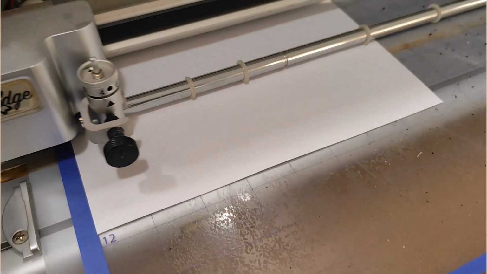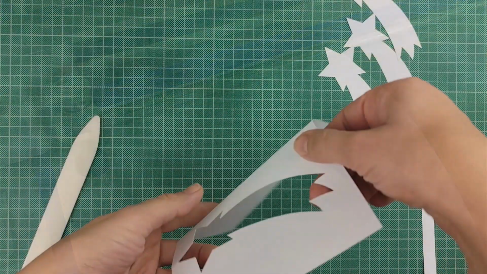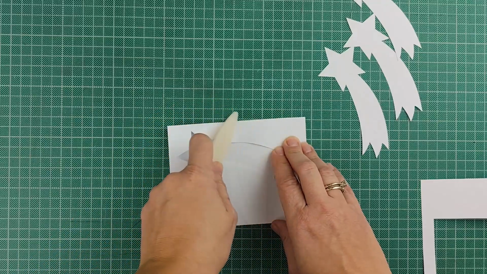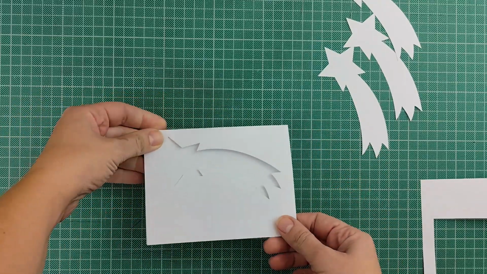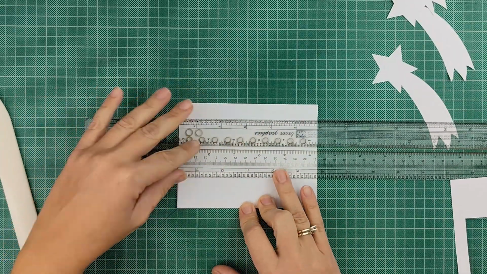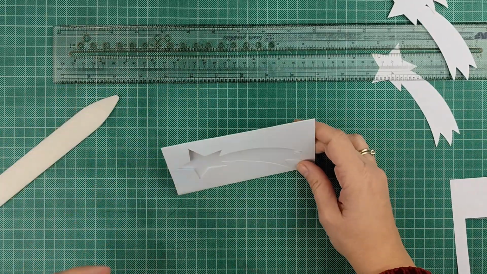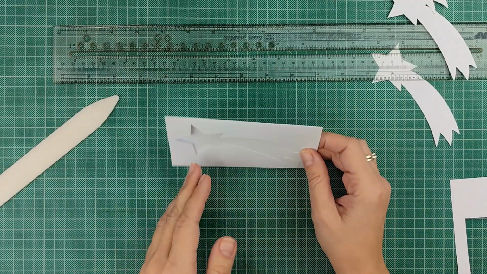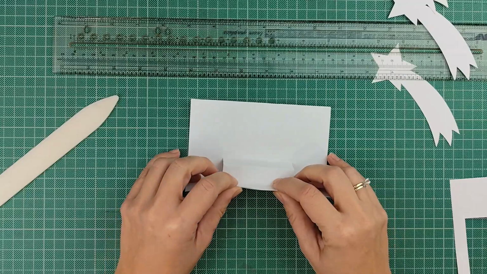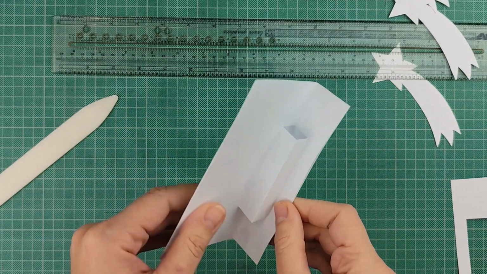So, set your paper on the cutting mat and cut the base. Once the paper base is cut, fold it vertically in half and then fold 3 centimeters from the open edges. Slide the part between the slots to the other side to help your card stand upright.